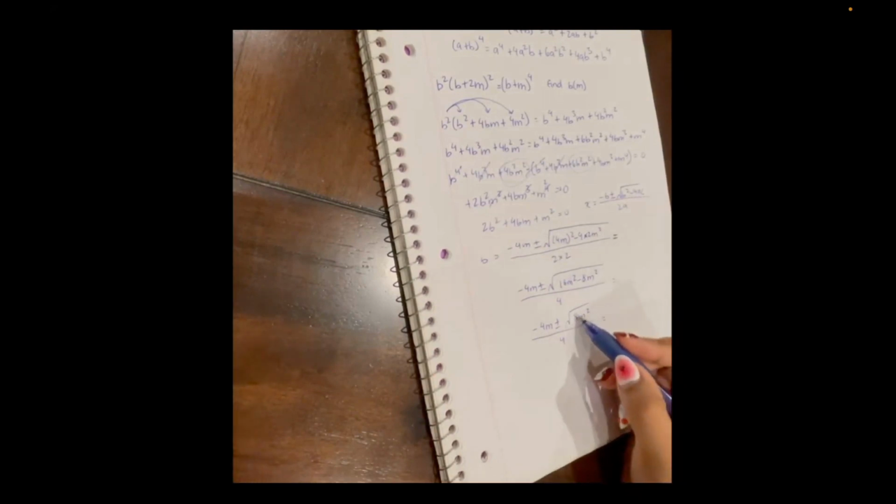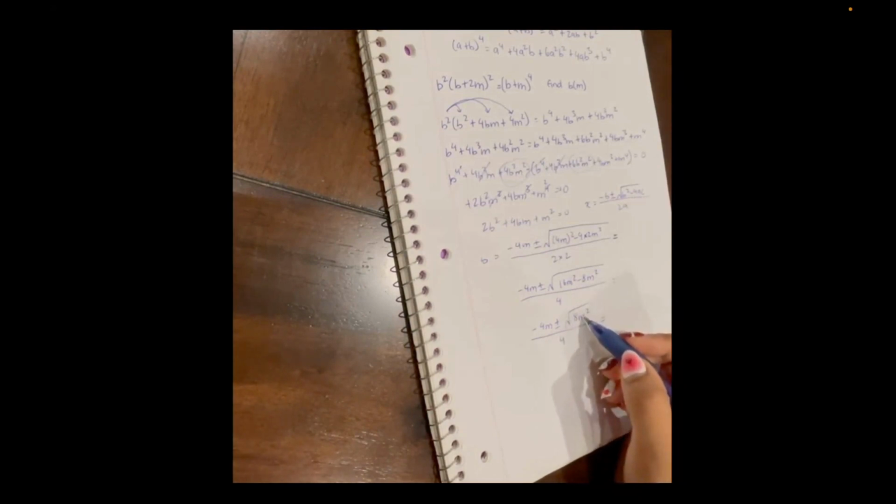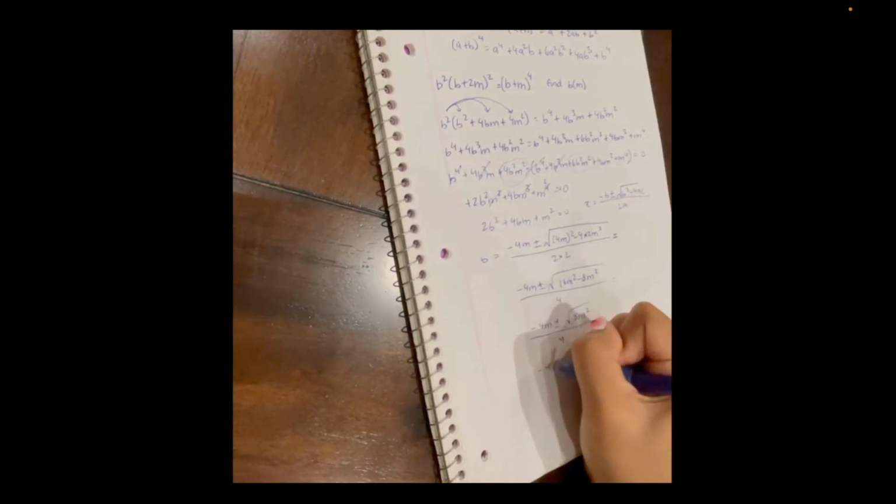And after that, we can take some out of this square root. We can take out 2, and we can take out m, because if you do the square root of m squared, you get m. Here, let me write it out.